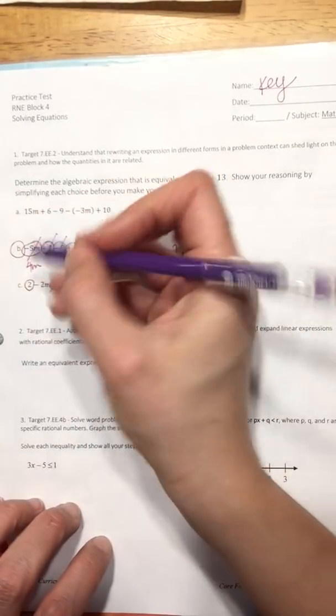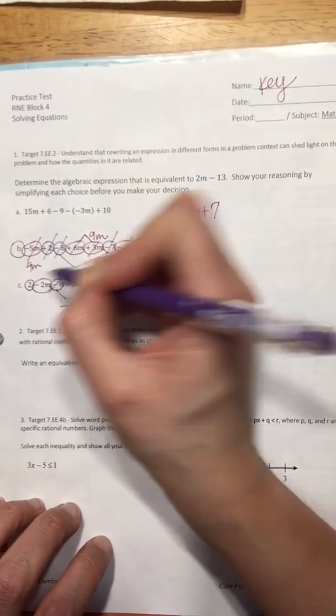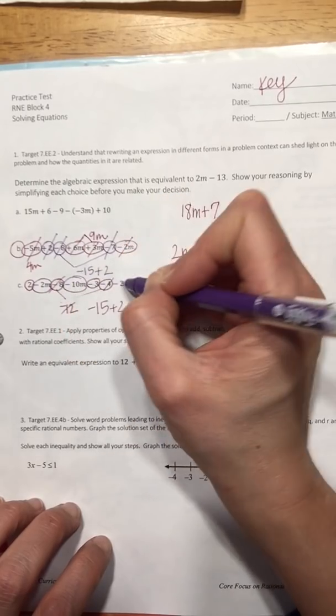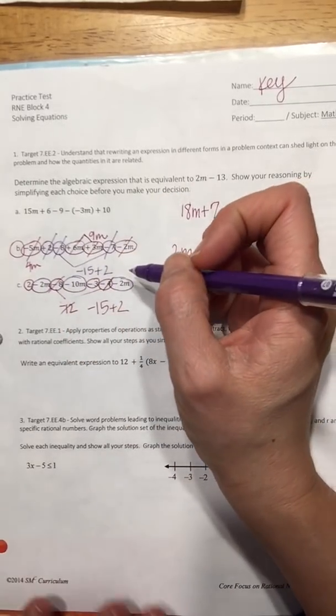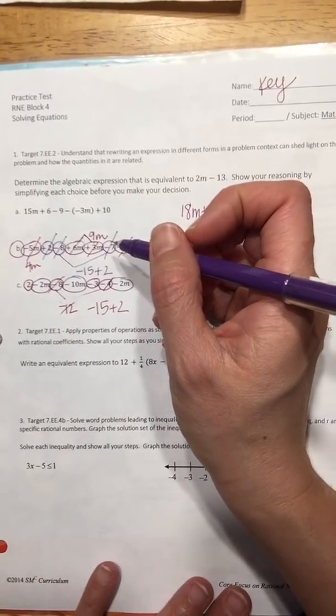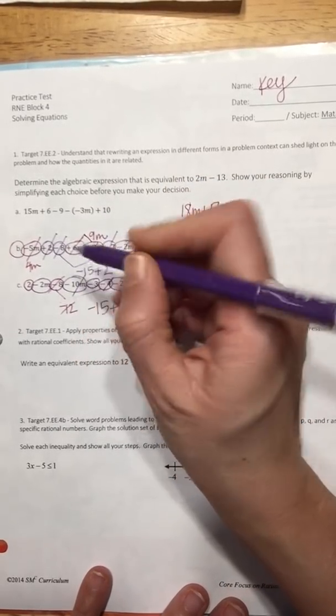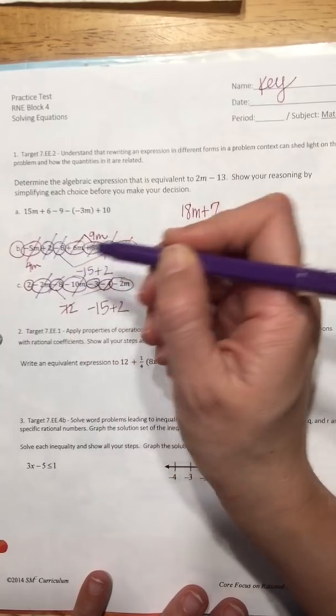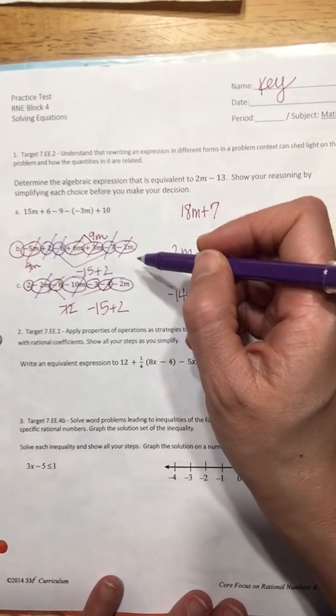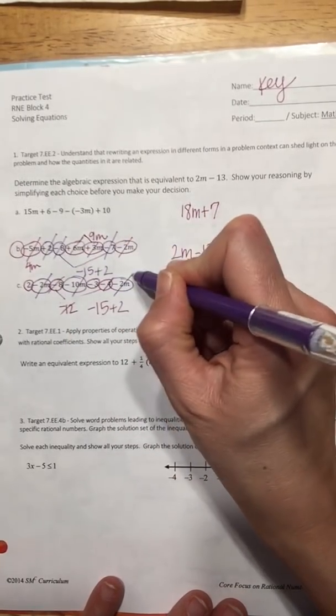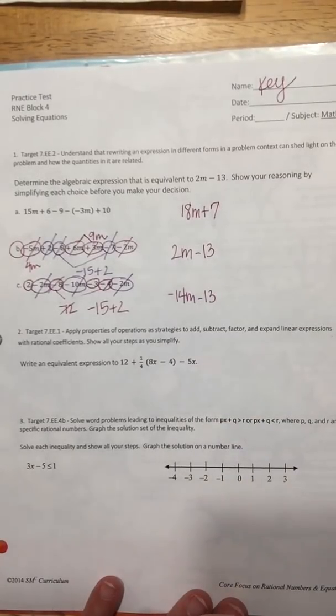Let's go ahead and take care of the m's. Negative 2m, negative 10m, negative 2m, because they're all negative and I'm combining them together, the final answer is going to be negative. Negative 10m combined together with negative 2m would be negative 12m. Negative 12m minus 2m would be negative 14m.